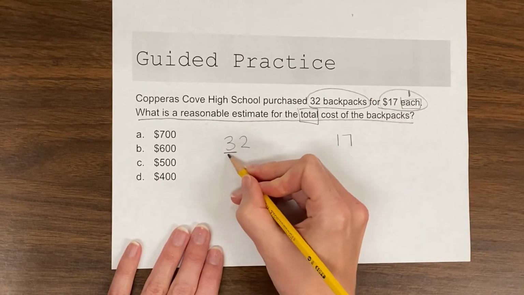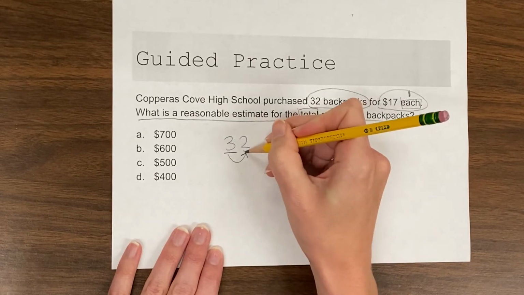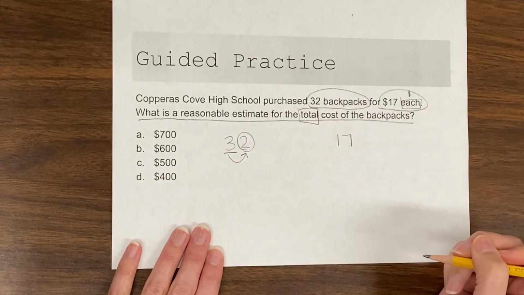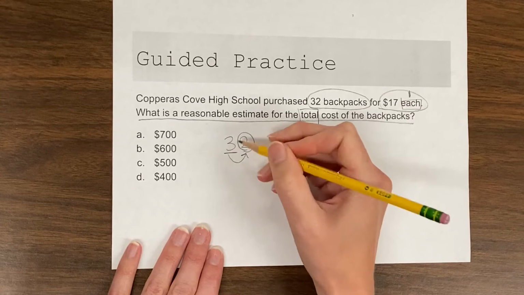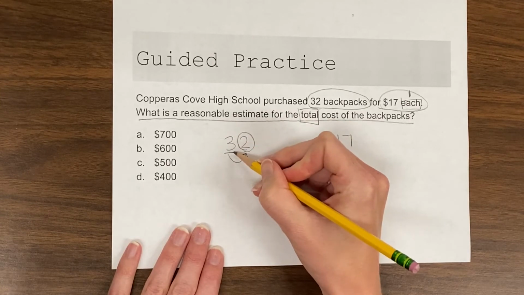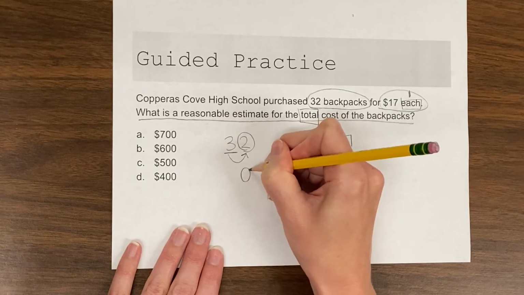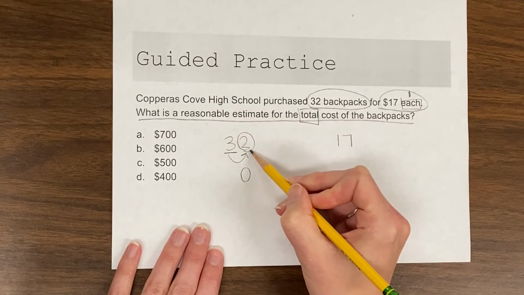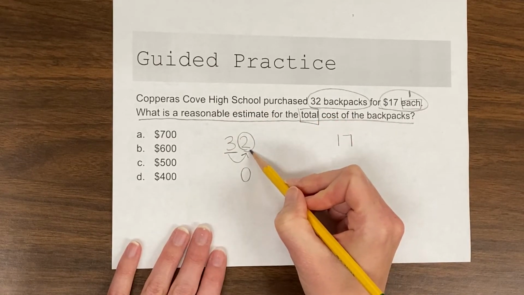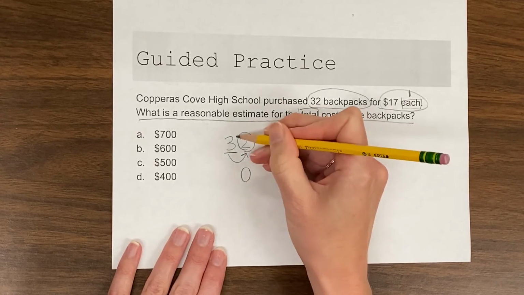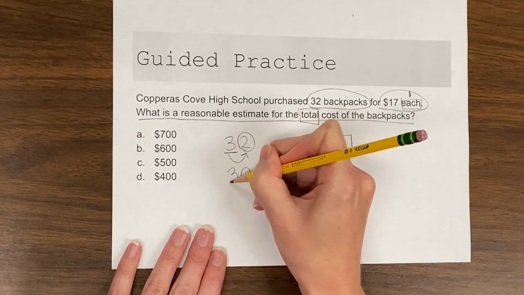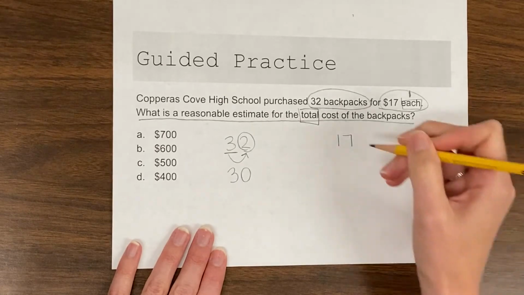I'm going to find my place, look next door. This number is going to turn to a 0. I'm only using it to determine whether my 3 is going to grow by 1 or stay the same. So I can go ahead and drop that 0 down. 5 or greater, add 1 more. 4 or less, let it rest. It's less than 4, so this 3 is going to rest. So 32 rounds to 30.